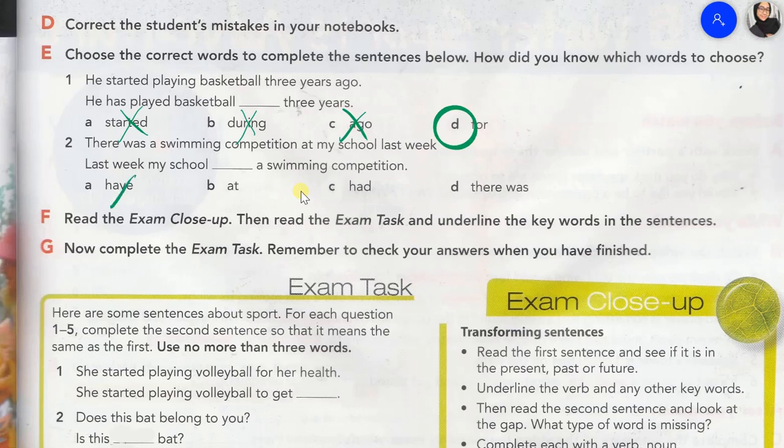So, have tak boleh lah. Kan? There, okay. Kalau B pula. Last week, my school at a swimming, lagi lah, wrong. Last week, my school had a swimming competition. Yes, correct kan? This is correct. Tapi tengok last one ni. Last week, my school, there was a swimming club. Wrong, definitely wrong. So, the answer is C.